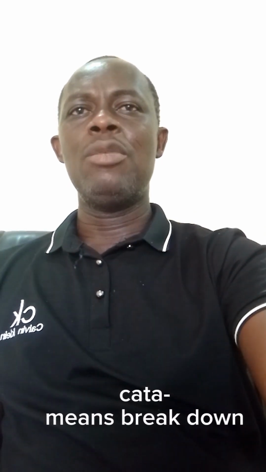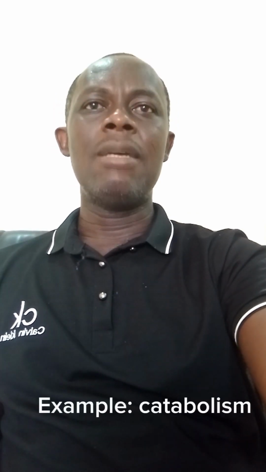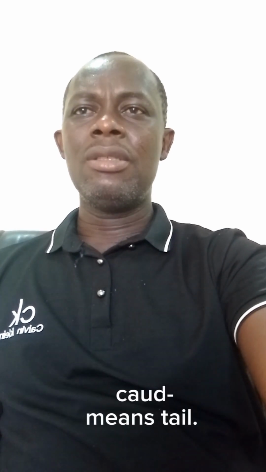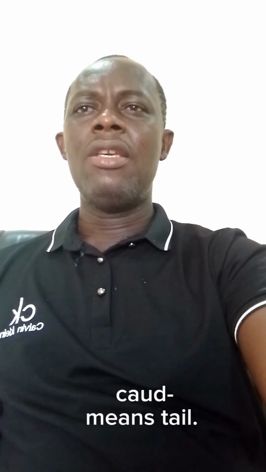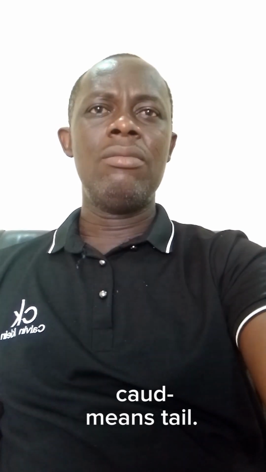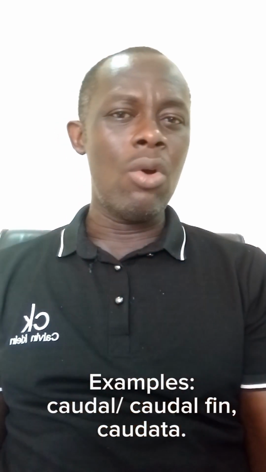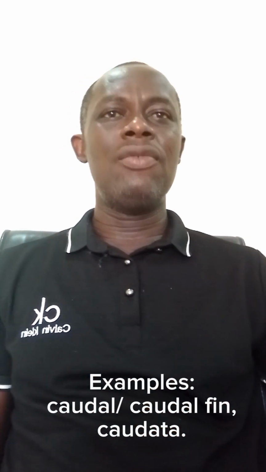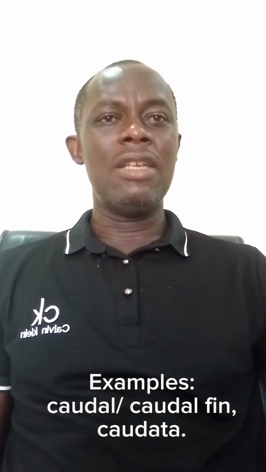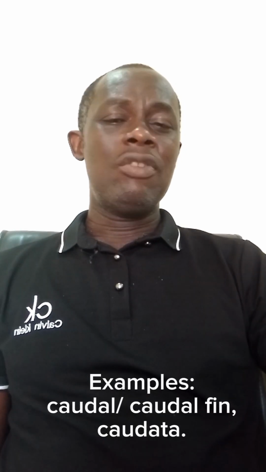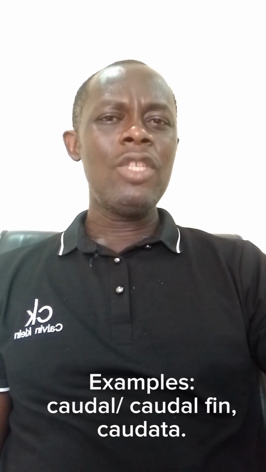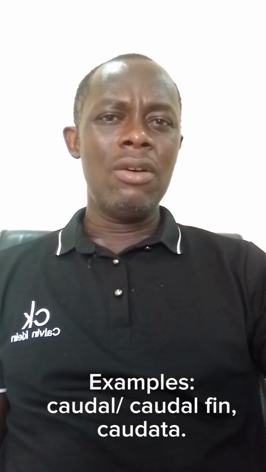Another prefix that starts with the letter C is cata, which means breakdown, like catabolism. Then we have caud. The word caud, C-A-U-D, is related to the tail. It can be found in the word caudal, which means the tail, like the caudal fin, the fin found in the tail. Then it can be found in words like chordata. Chordata basically is an order of amphibians that consists of those amphibians that possess tails, such as salamanders and newts.